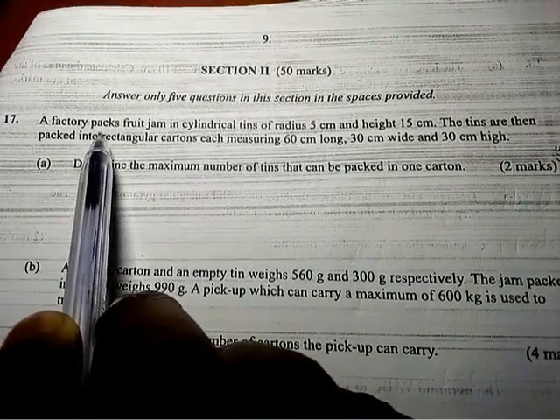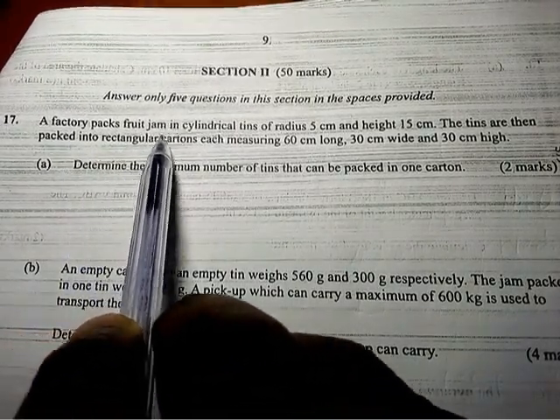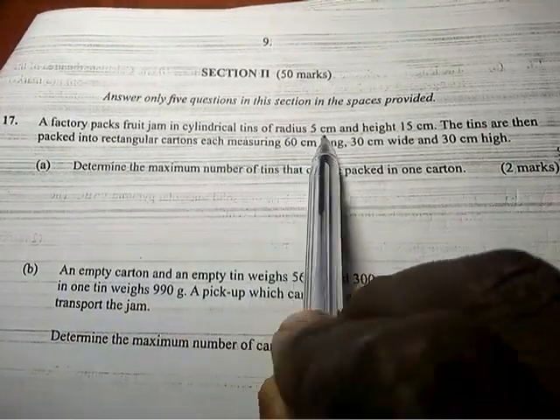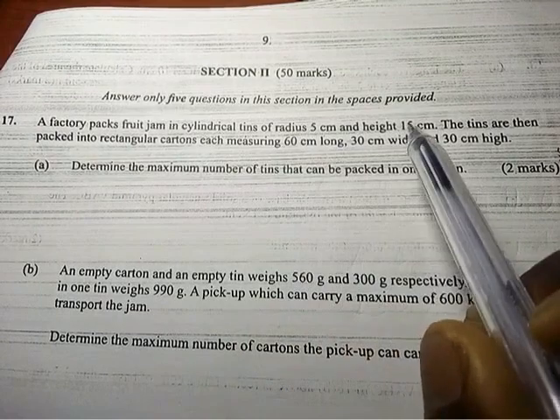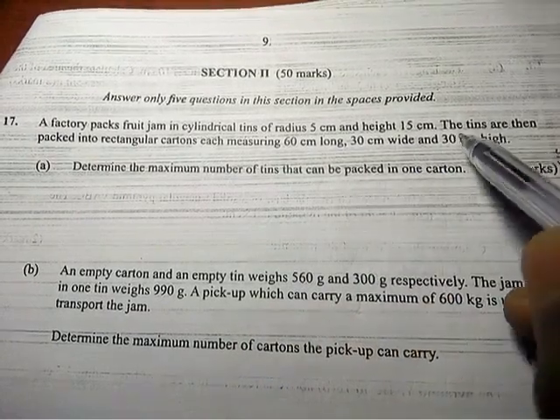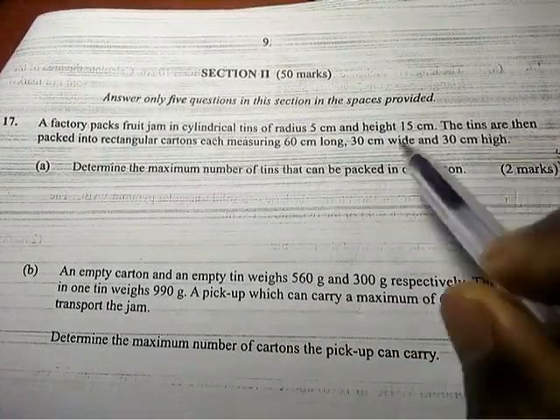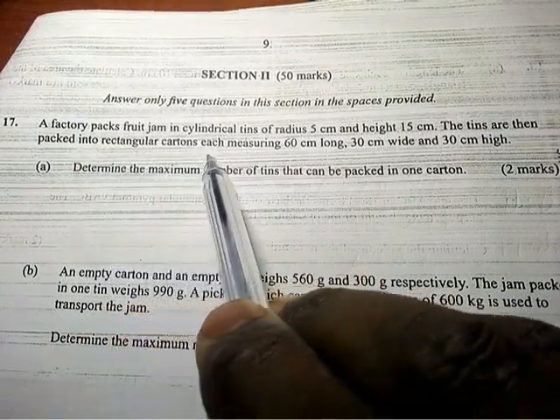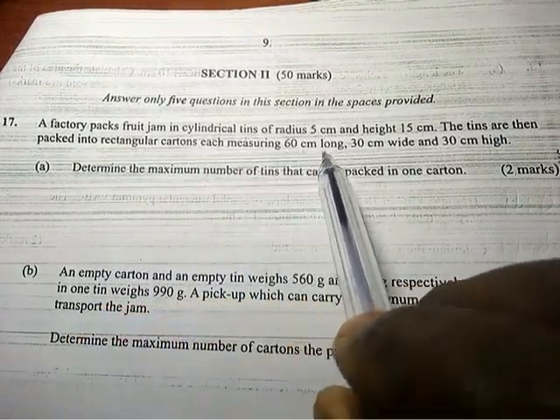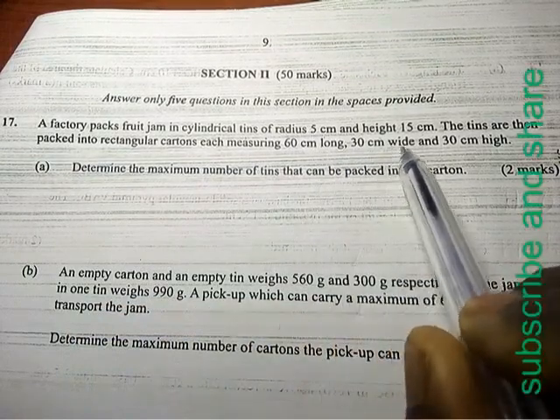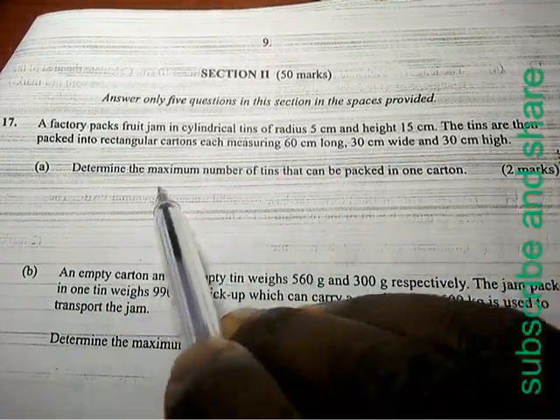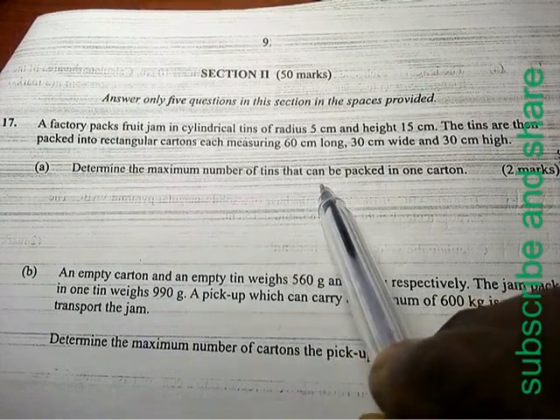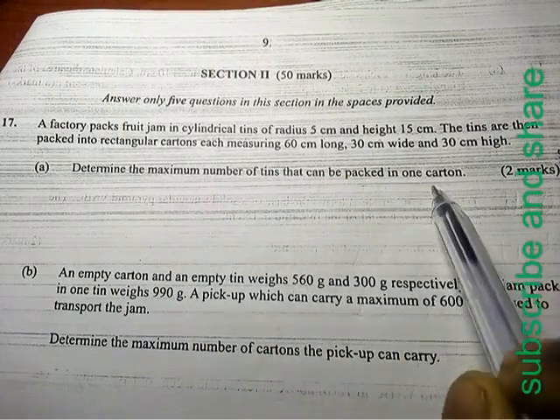A factory bags fruit jam in a cylindrical tin of radius 5 centimeters and height 15 centimeters. The tins are then packed into rectangular cartons, each measuring 60 centimeters long, 30 centimeters wide, and 30 centimeters high. Determine the maximum number of tins that can be packed in one carton.